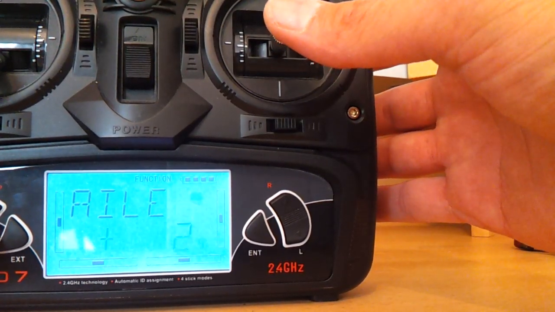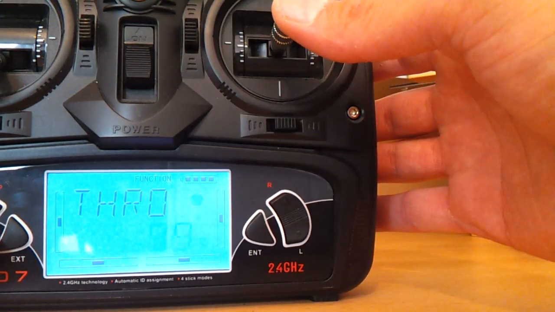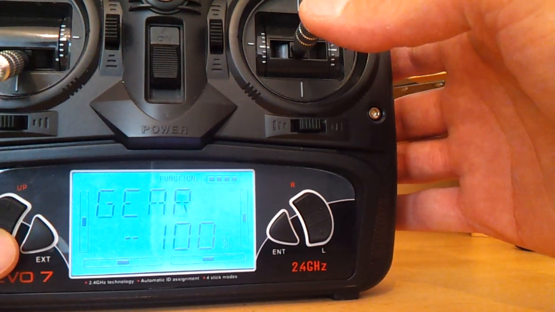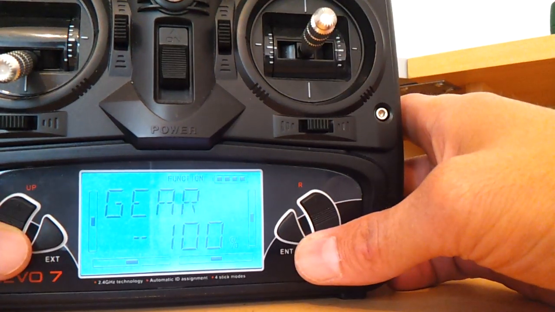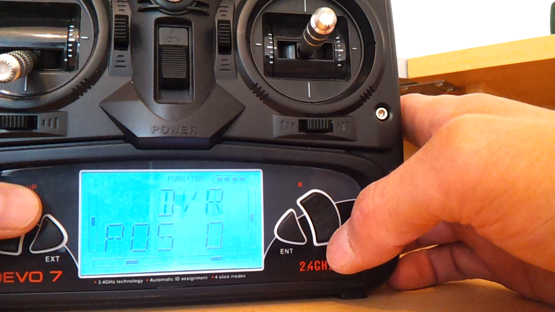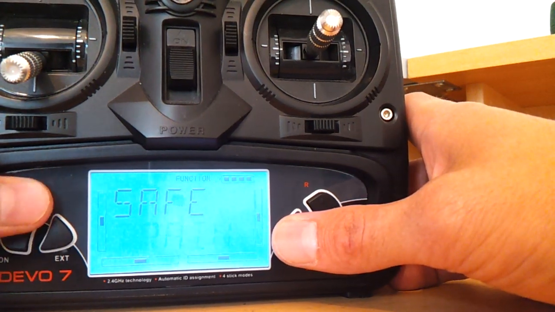You can monitor your different channels, aileron is left and right, throttle, just to monitor all your stuff. Gear, rudder, aux 2, flight mode, it shows you where everything is at. Everything's in position 0.